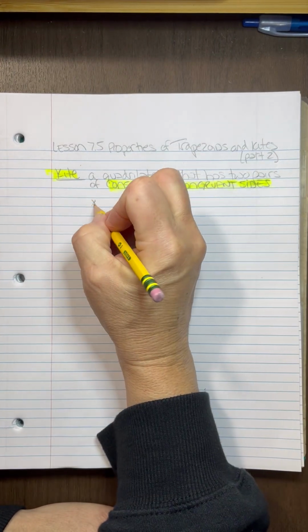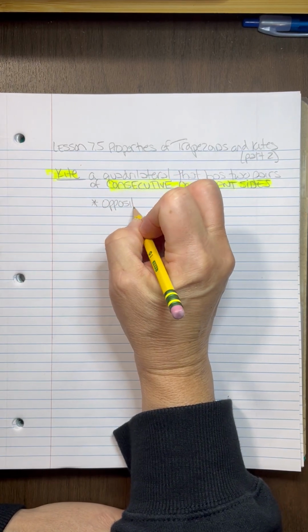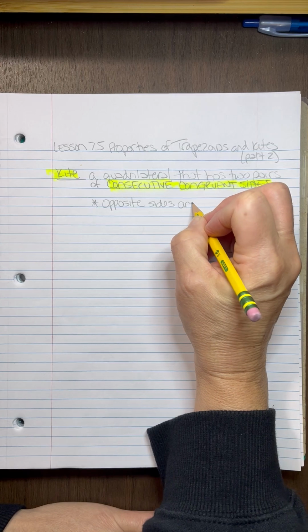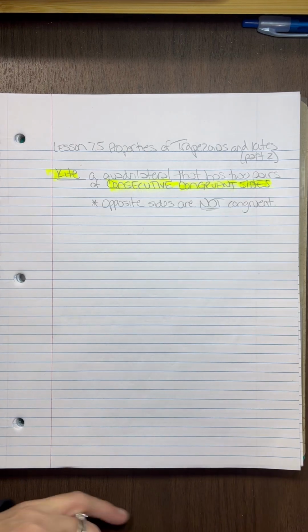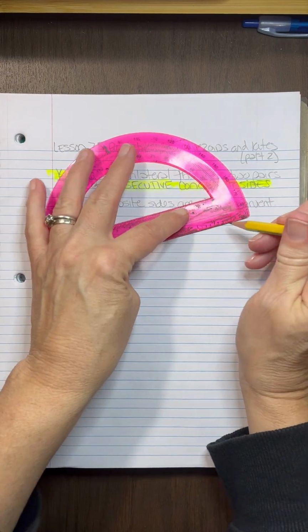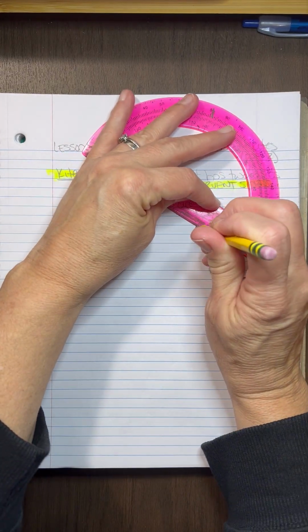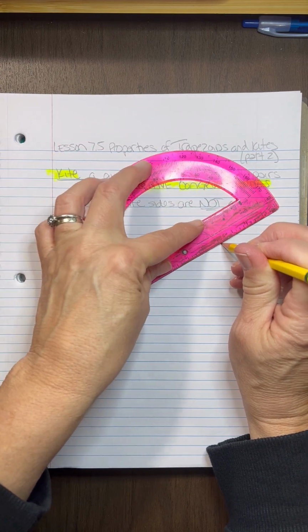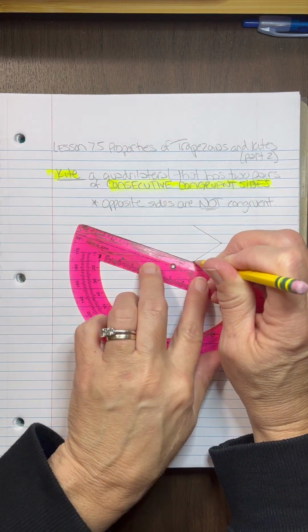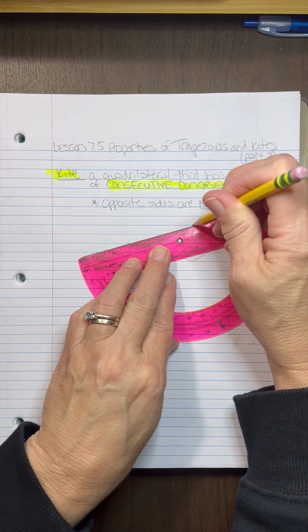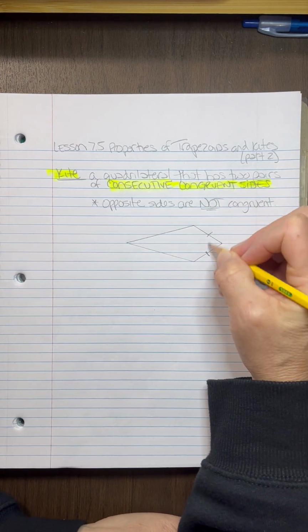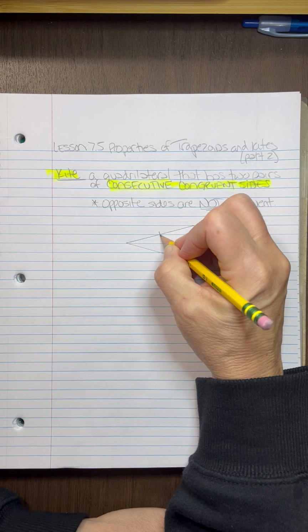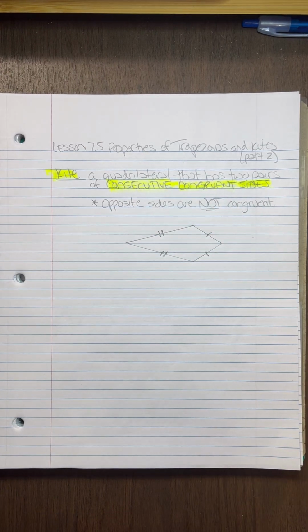Okay, so as I just said, opposite sides are not congruent. Okay, 2 sides right next to each other will be congruent. So I'm sure you've all seen a normal kite, but it would be something like this. Okay, so we have these 2 consecutive sides are congruent, and then these 2 consecutive sides are congruent.